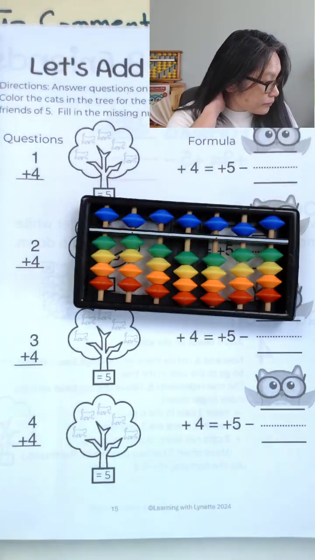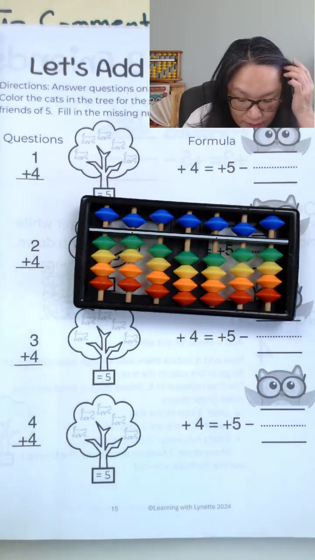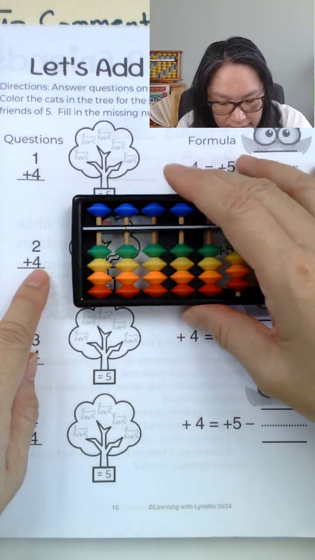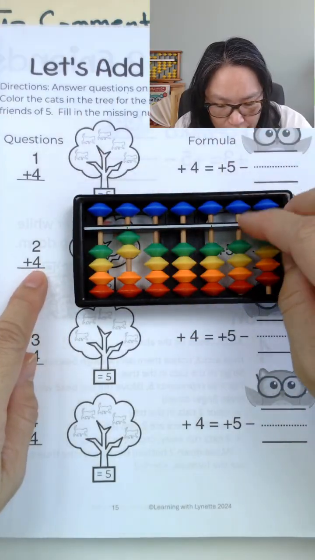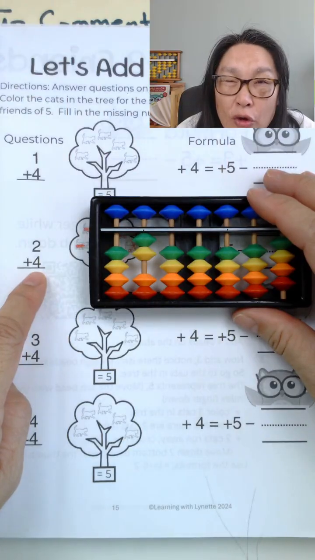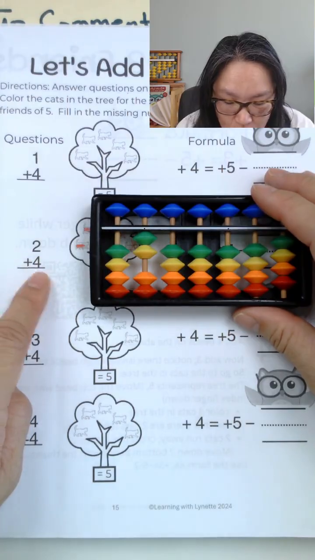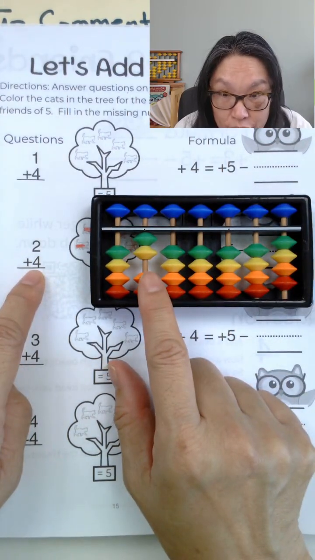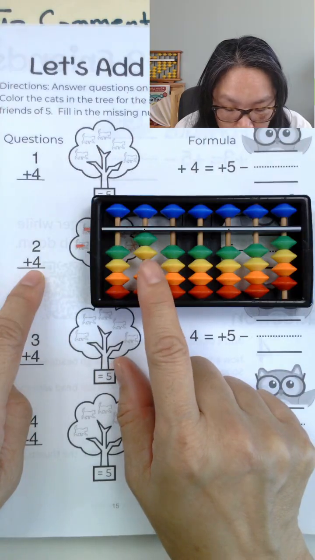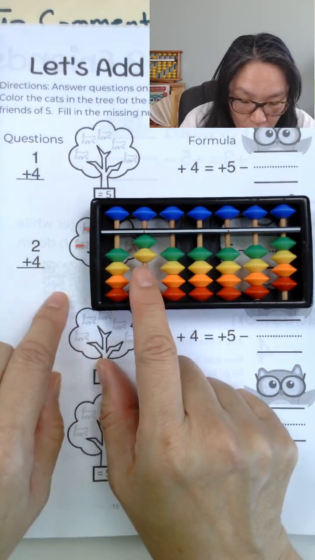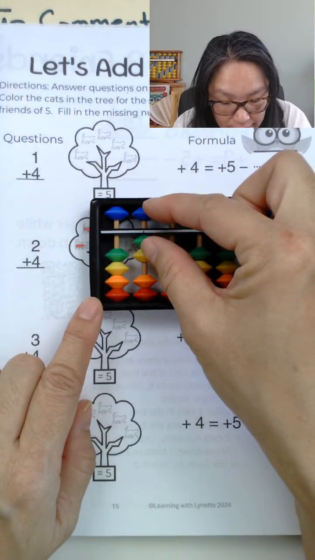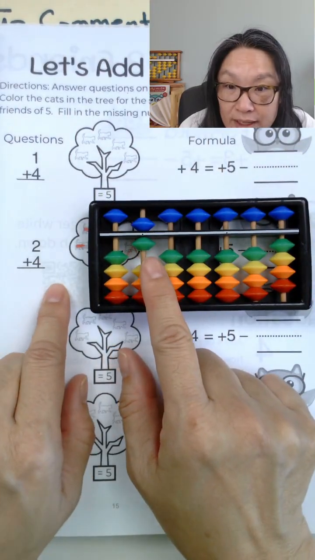Okay, so going back to here, we're going to add the 2. Why are we going to add the 2? Because I wanted to show how the 4 is versatile. Understanding the formula of the 4 is versatile. What does that mean? When I add the 2, there's not enough beads to add the 4. So we know when we add the 4, it's plus the 5 minus the 1. So we plus the 5 minus 1, and we have the answer is 6.